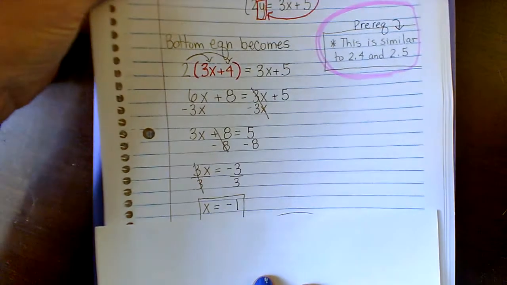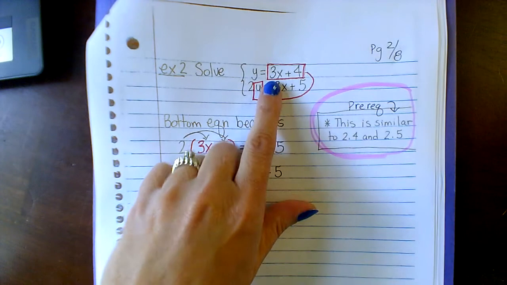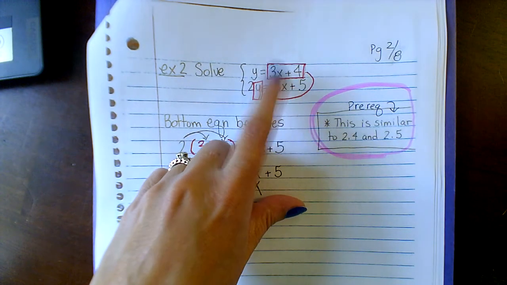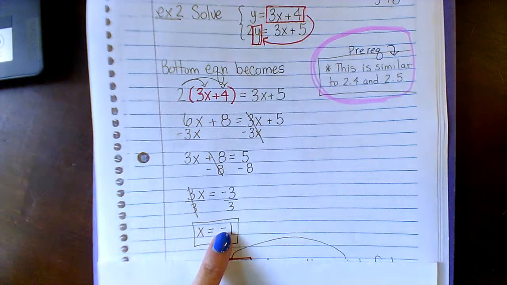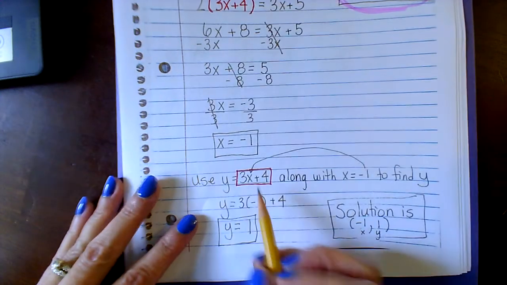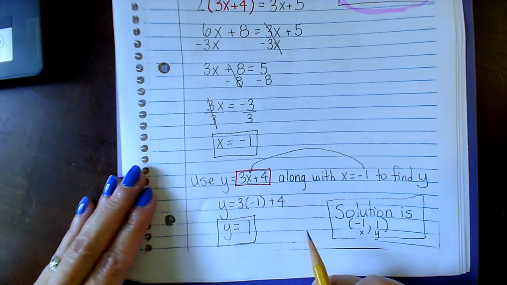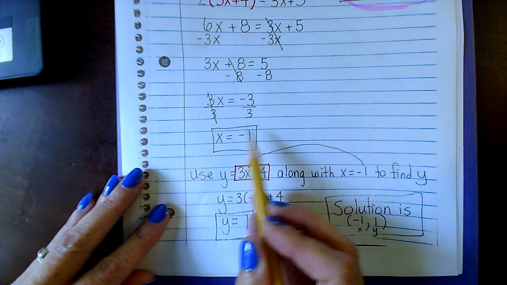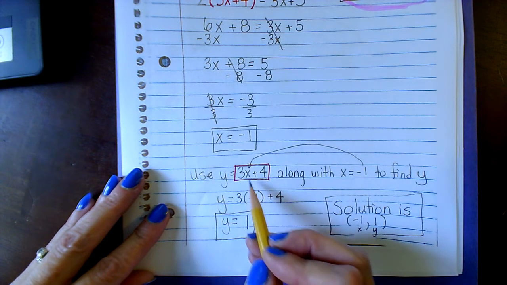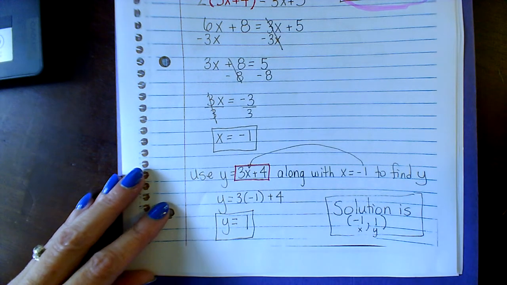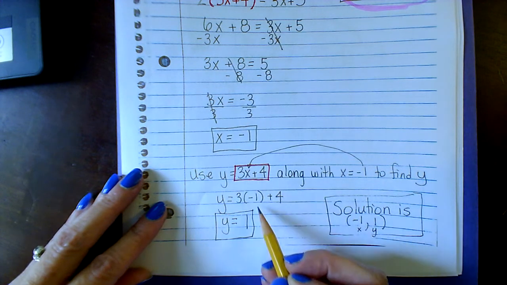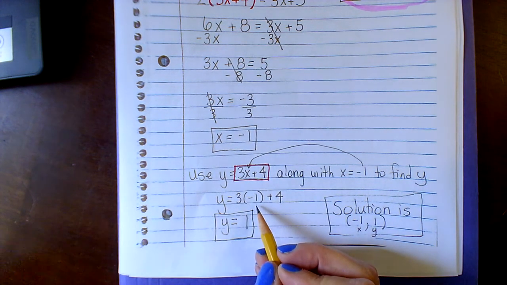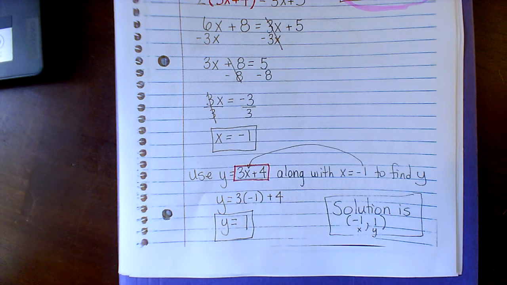Now, what do we do with this? Well, now we go back to the thing that we substituted, 3x plus 4. I'm going to substitute this negative 1 into that expression. I know I'm saying the word substitute a lot. So we take that answer of negative 1 and put it in for x. See that x became negative 1. This is 3 times negative 1, which is negative 3, plus 4 is 1.